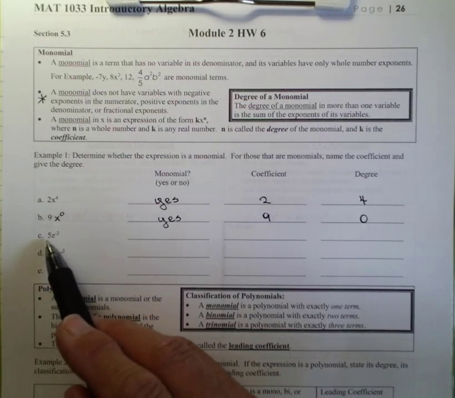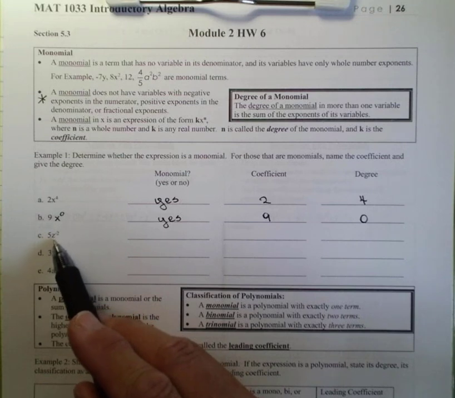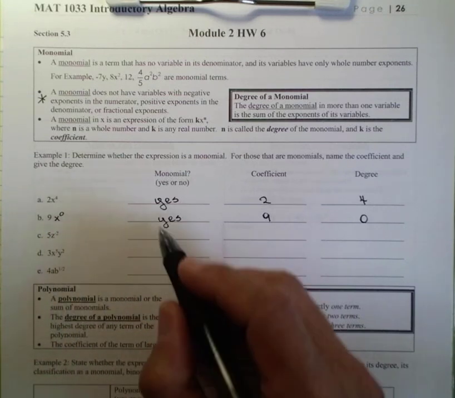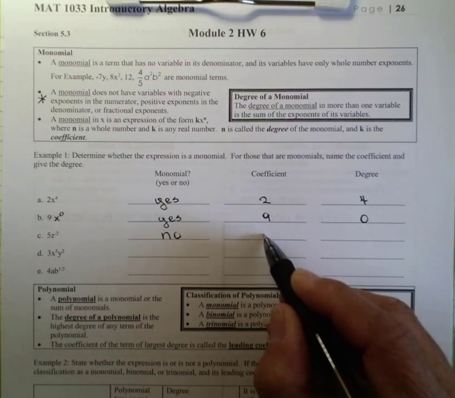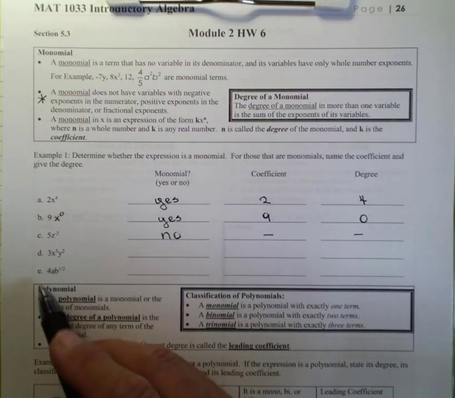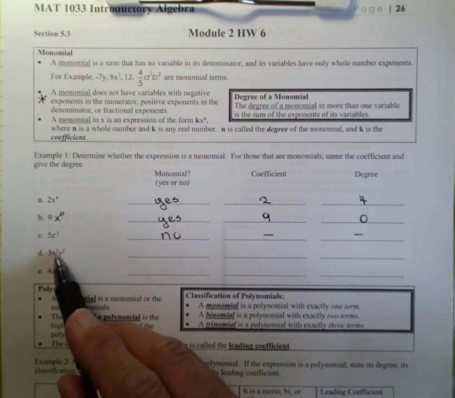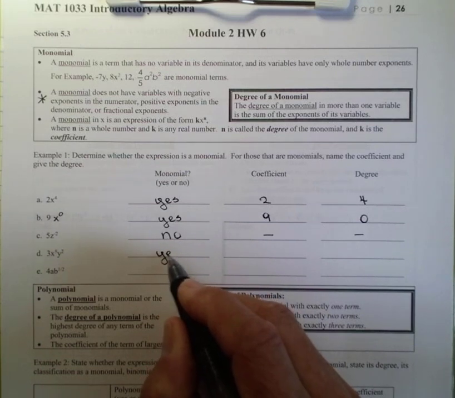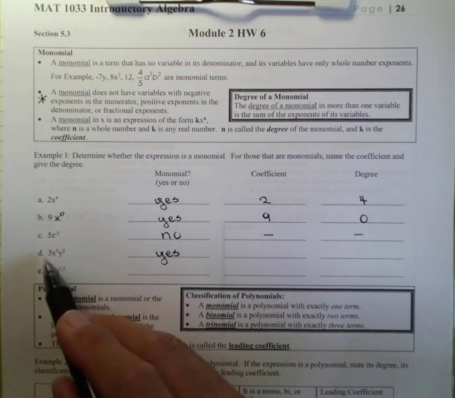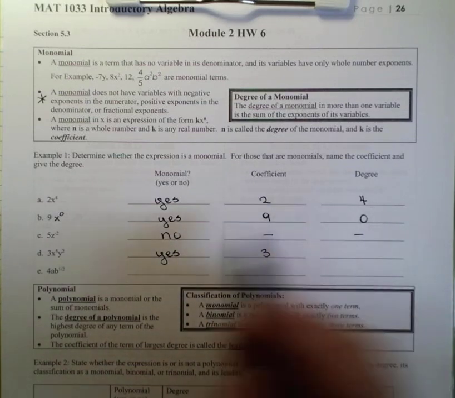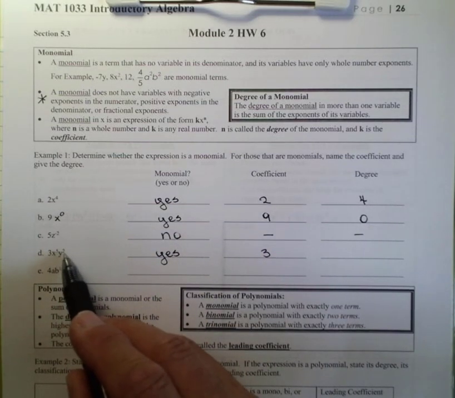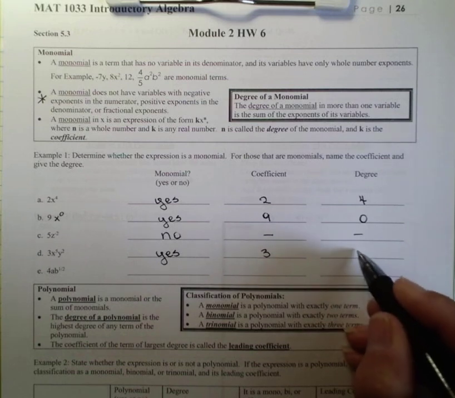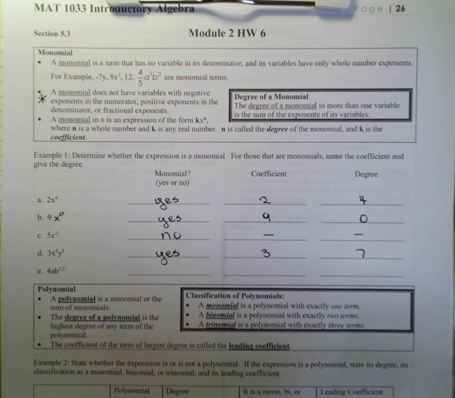Now the next one, 5z to the negative 2. Well, you know that this is a negative exponent, and that is not part of our definition for a monomial term, so we have to say no for that one. And we don't really look at coefficient and degree for those. And the next one is 3x to the 5th y squared. We would say it's a monomial, yes. The number 3 is our coefficient. What's the degree? Well, we're going to add the exponents for the two variables. 5 plus 2 is 7, and that's the degree of that term. Remember, we're considering the degree of the entire term here.